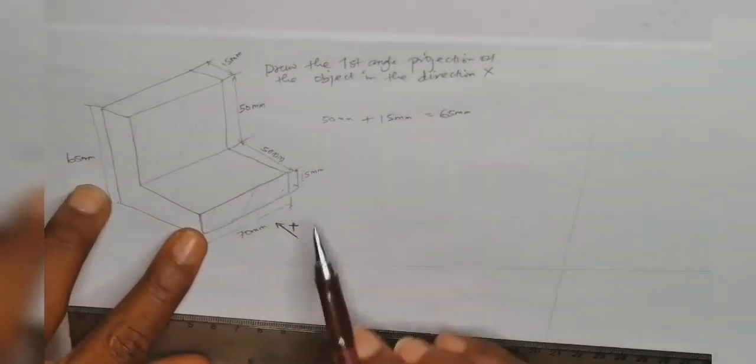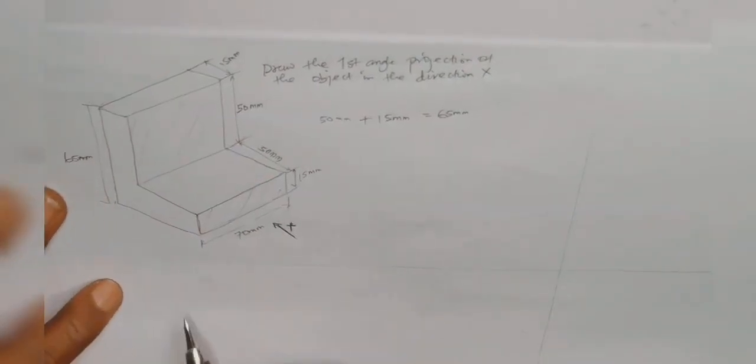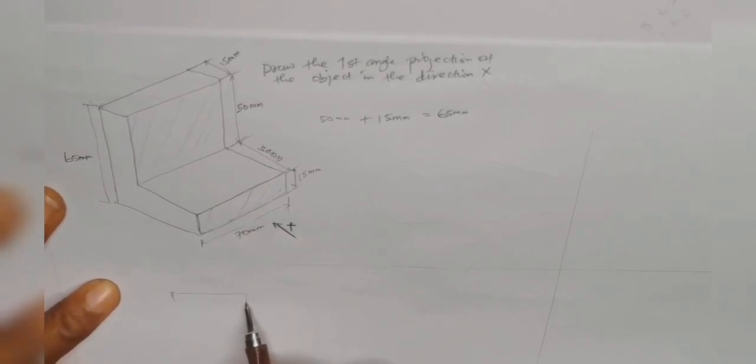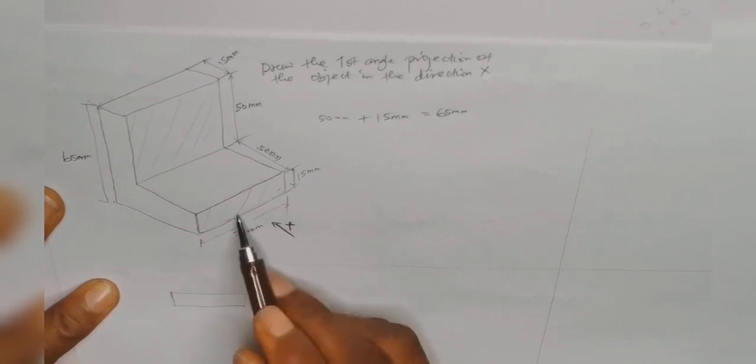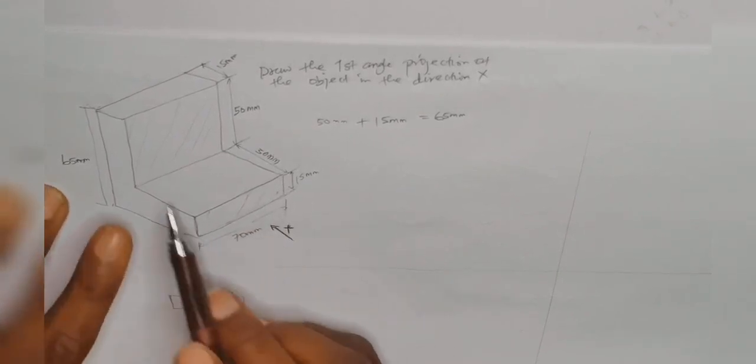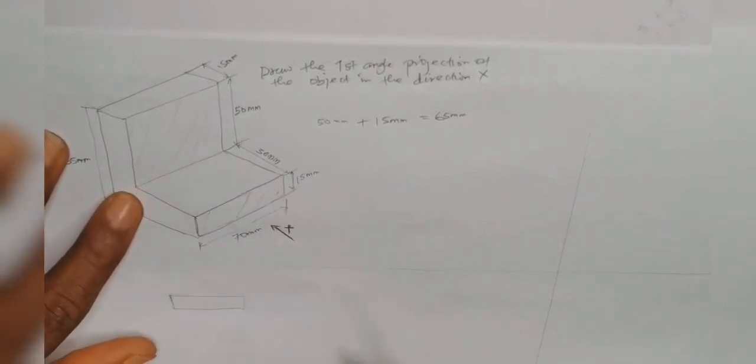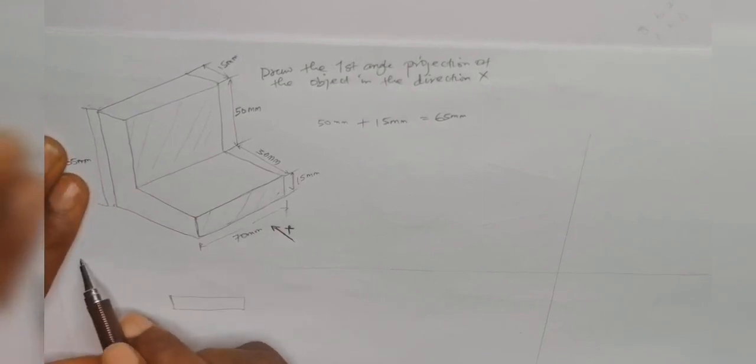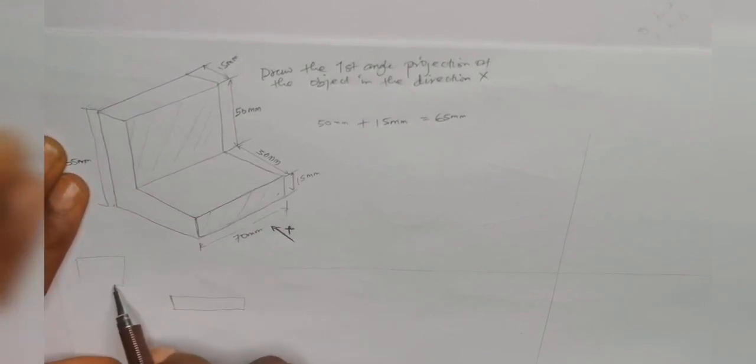So now I will observe this point, which is something like this, and also this point, which is this also.